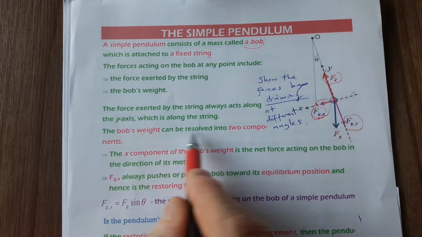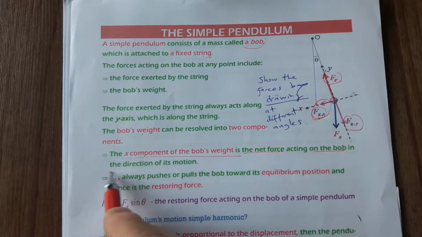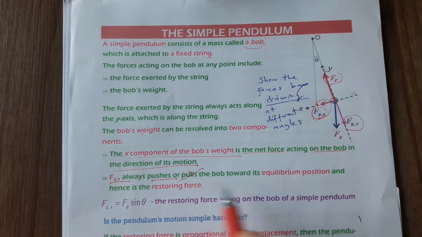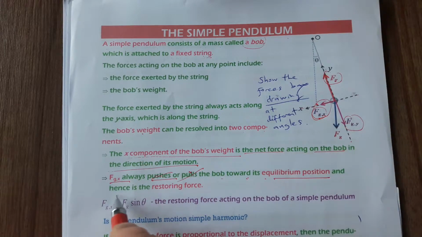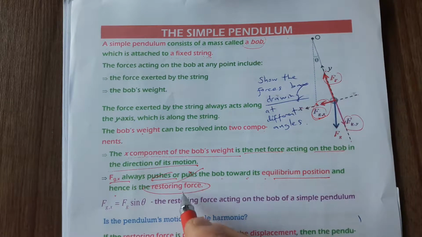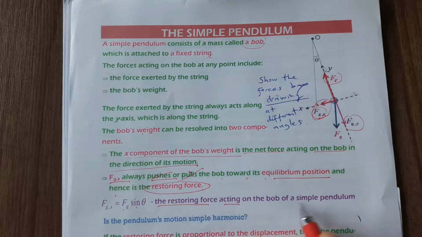So the bob's weight can be resolved into two components. The x component is the net force acting on the bob in the direction of the motion. For that reason, Fgx always pulls the bob towards the equilibrium position. So the x component of the gravitational force is the restoring force. That is, Fg sine theta is the restoring force acting on the bob of the simple pendulum.